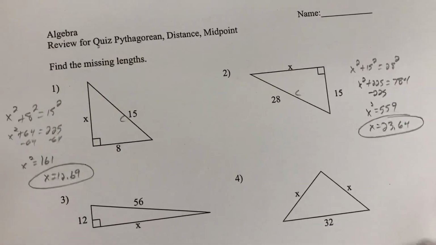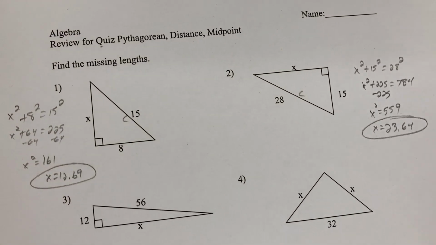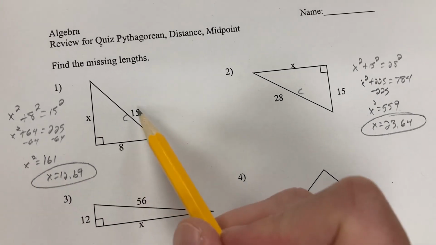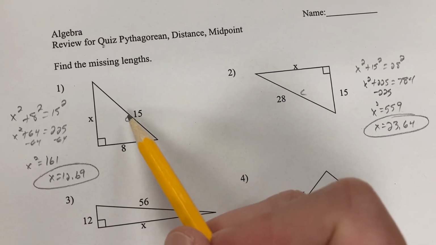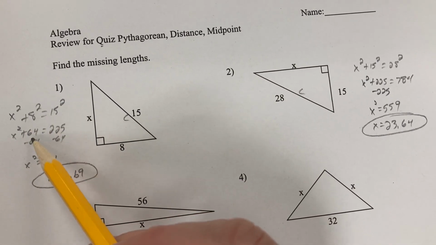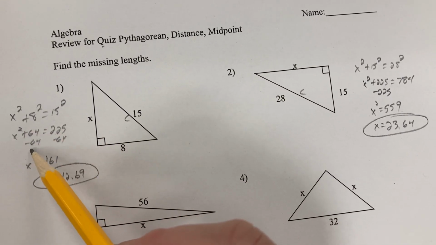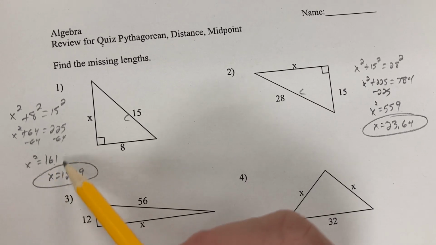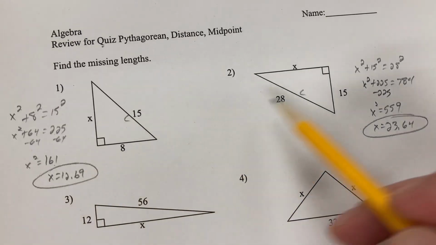All right, these are the answers to the review for the Pythagorean distance midpoint quiz. For the first one, you identify that C is the longest side here, and so x squared plus 8 squared equals 15 squared. Square those out, subtract, and we get x squared equals 161. Take the square root of both sides, and we get this value.